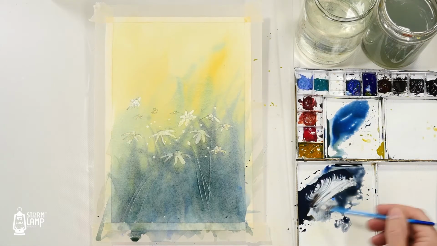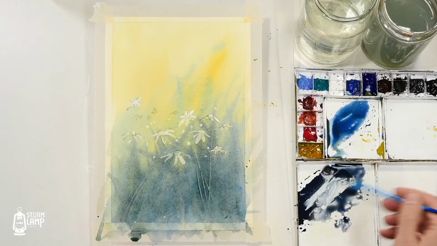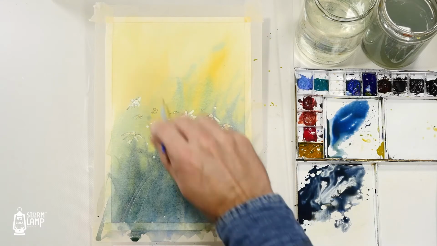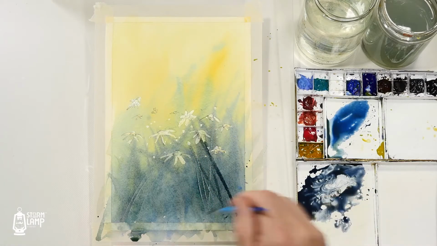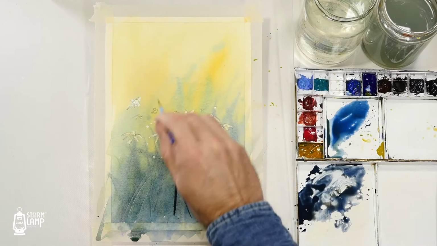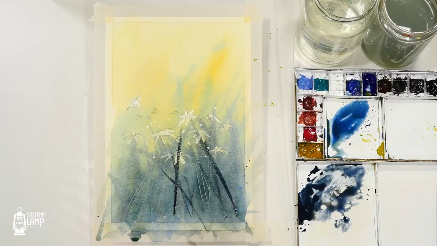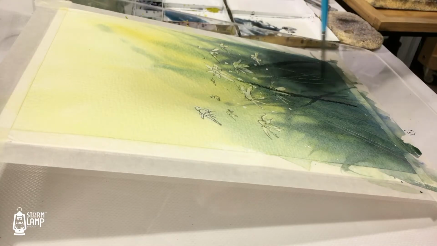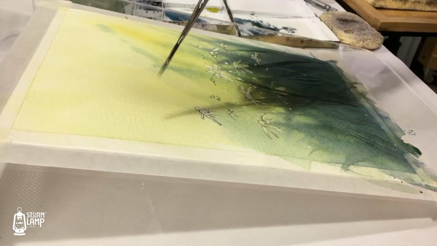So with my strong mix of colour, what I'm going to do now is just drag in a few more blades of grass and so on. So it's all about how you hold the brush and just creating wee flicks like that.